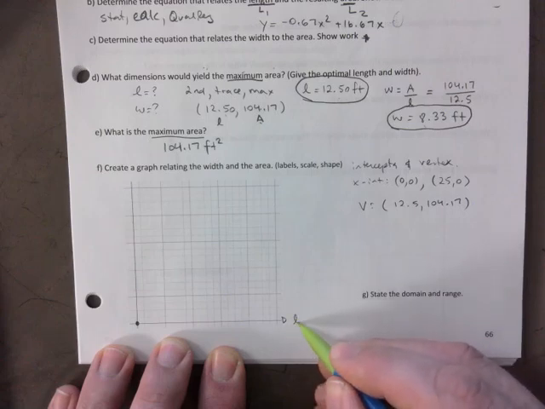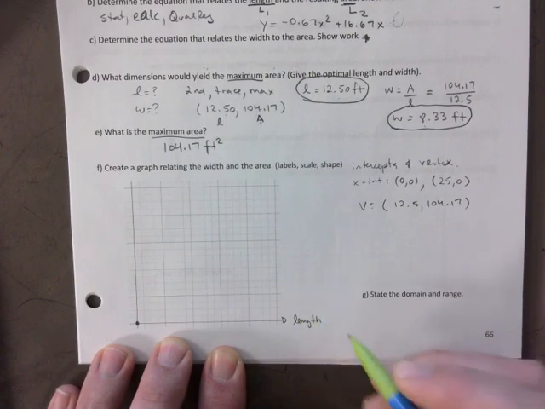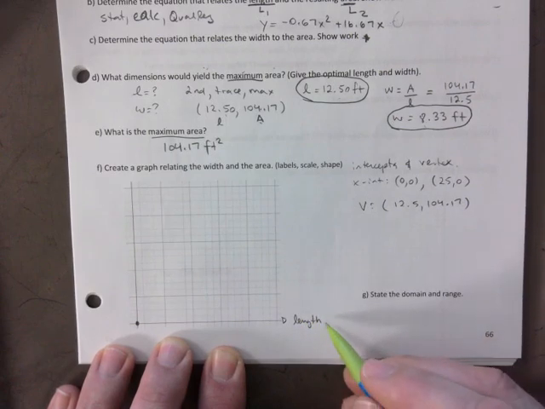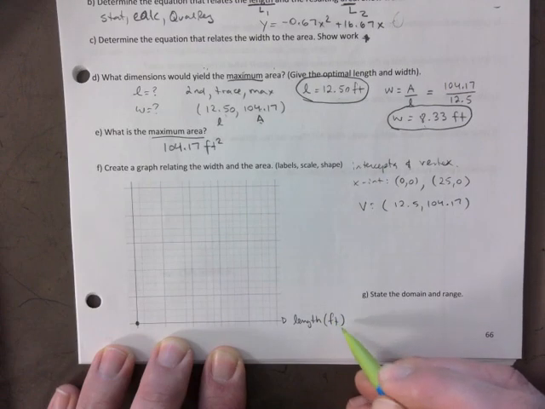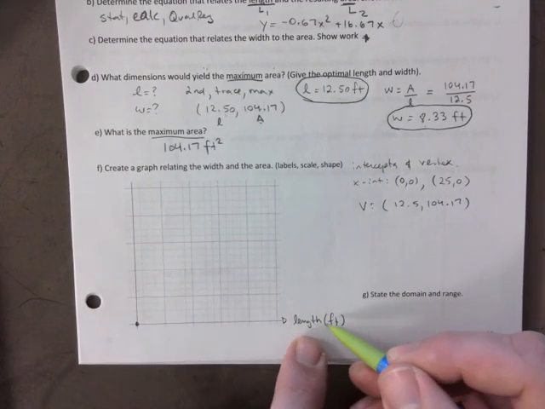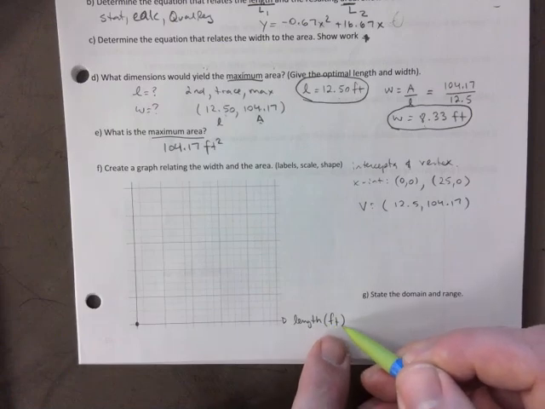You would say, in this case, it's length in feet. Some of you were forgetting your unit. You just said time, for example. It has to be seconds.